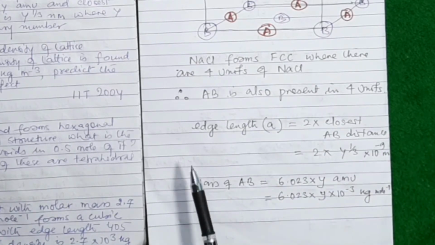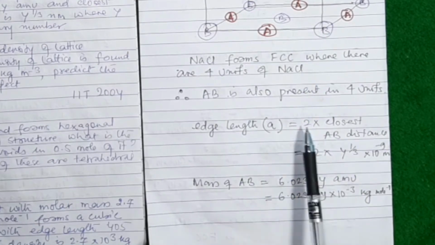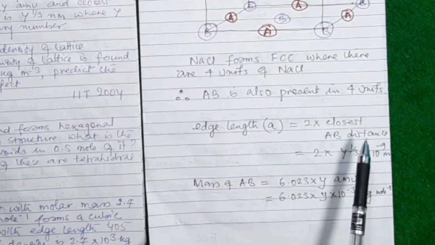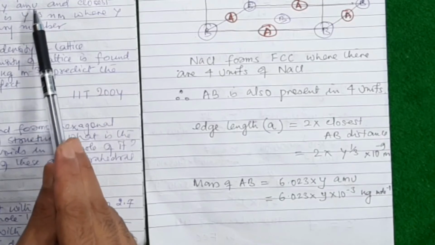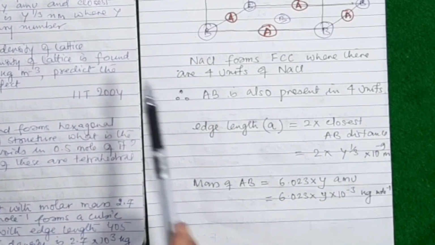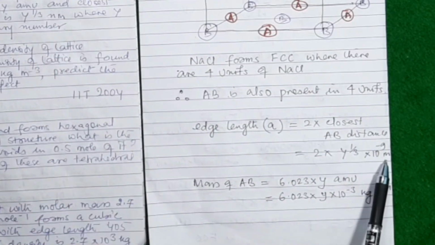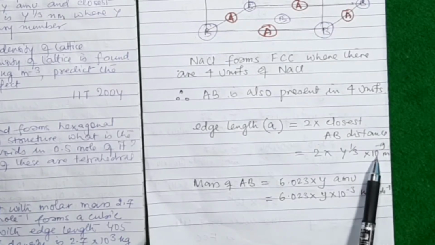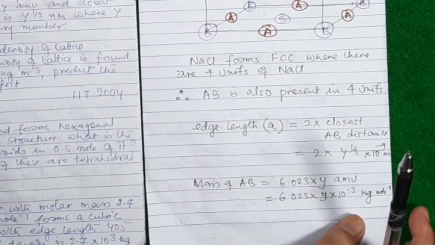Then the edge length, this whole length, is 2 times the closest distance between A and B. So 2 times the closest distance is Y to the power 1/3 nanometer. And I'll replace the nano also with 10 to the power minus 9, because I'll be dealing with SI unit. In SI unit, nanometer is not a unit of length, it is meter. So I've replaced that nano with 10 to the power minus 9.